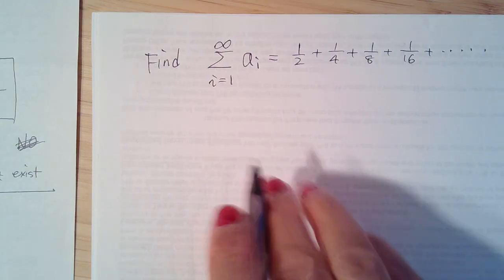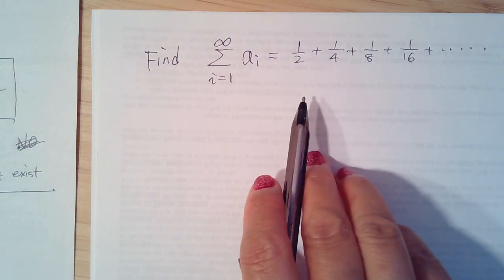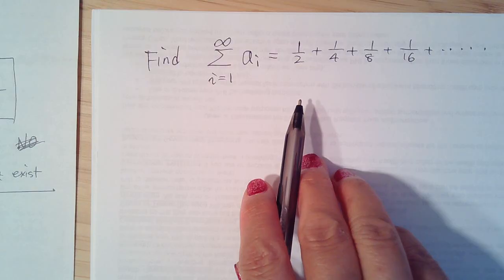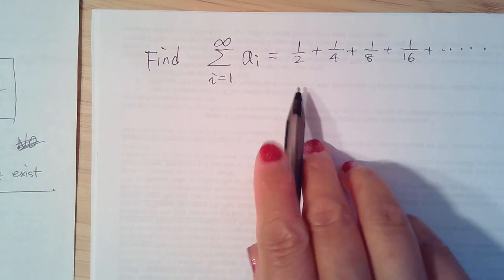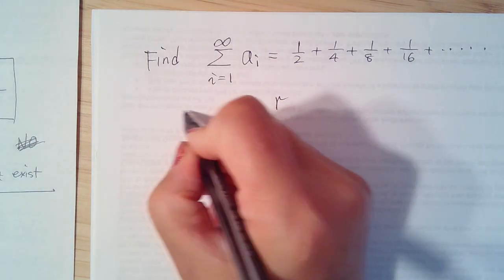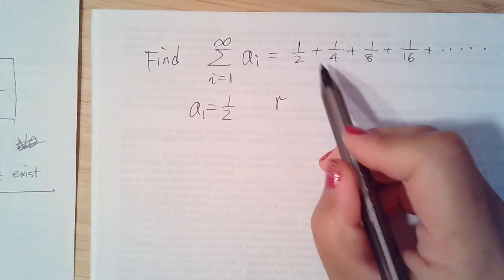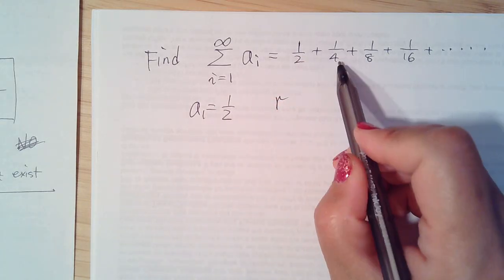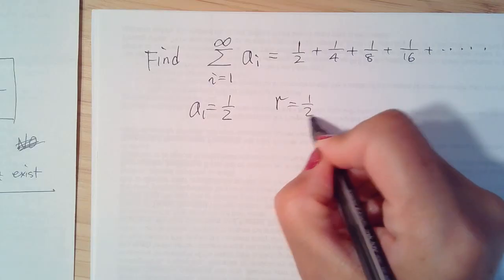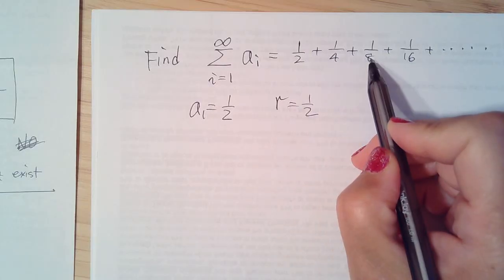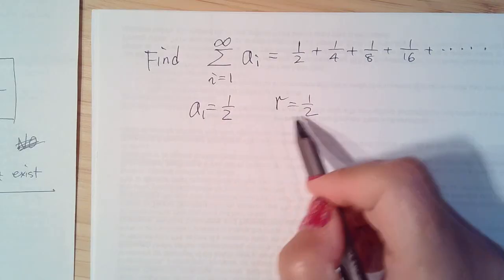I ask you to find this. First of all, you can identify this is a geometric sequence, because every time, what is r? a1 is the first term 1/2, and every time you go from here to here, you multiply by 1/2. From here to here, you multiply by 1/2. So you get a1, you get r.